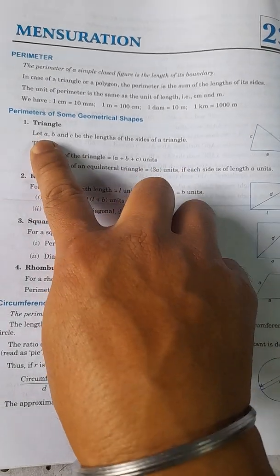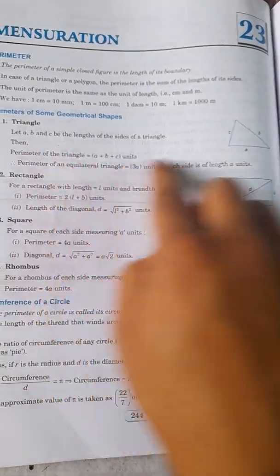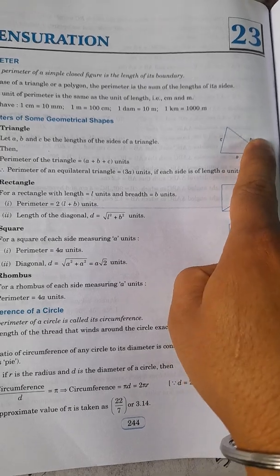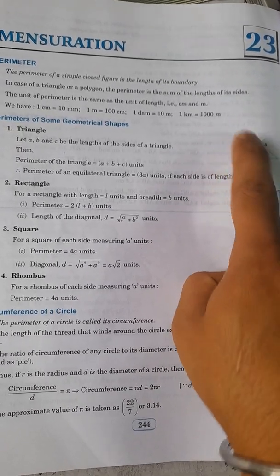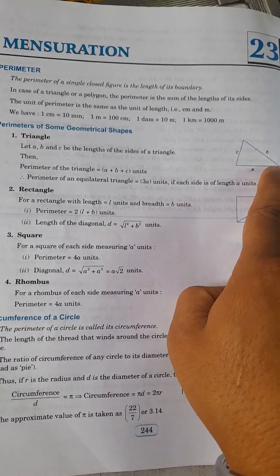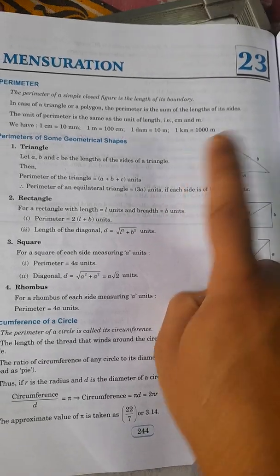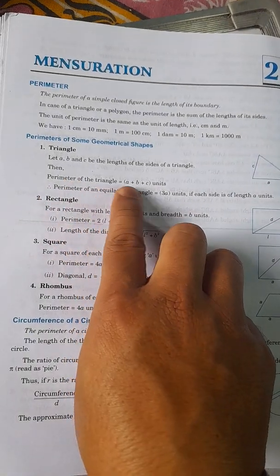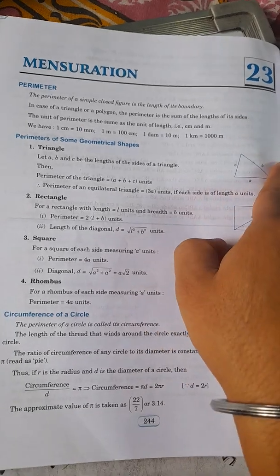So for the triangle, we have a, b, and c, the three sides of the triangle. These are called the sides. A is a side, b is a side, and c is a side. The perimeter of a triangle we will denote as a plus b plus c.